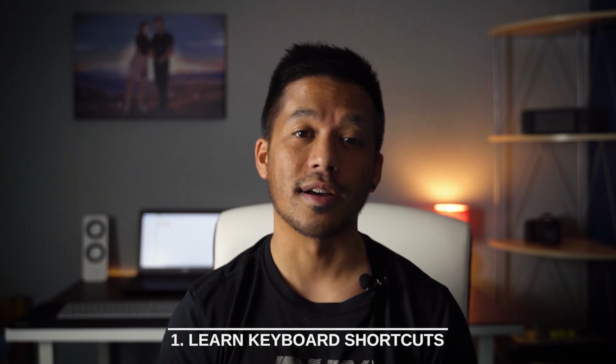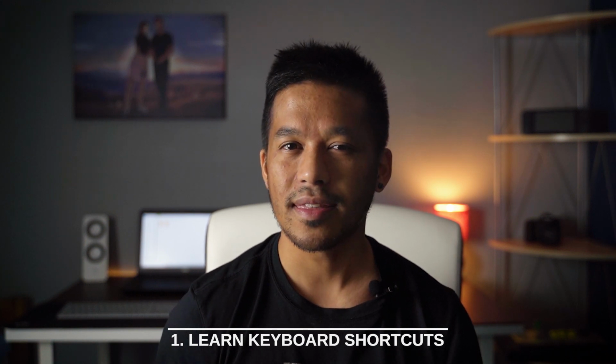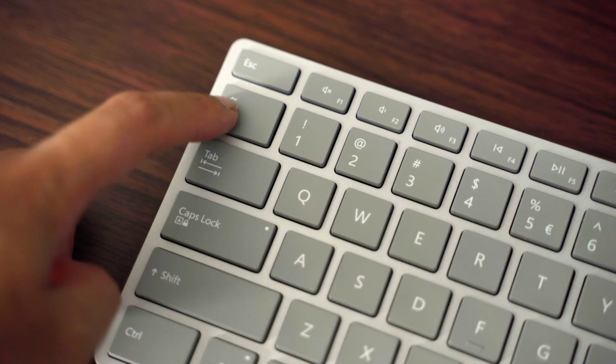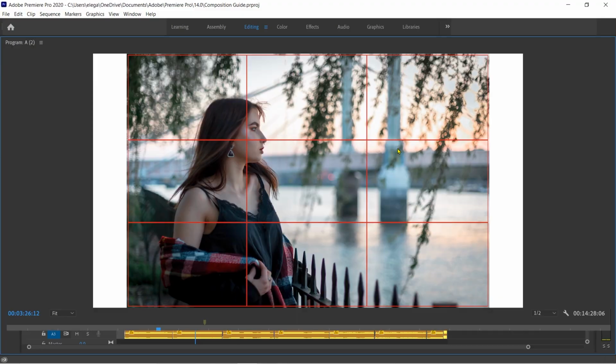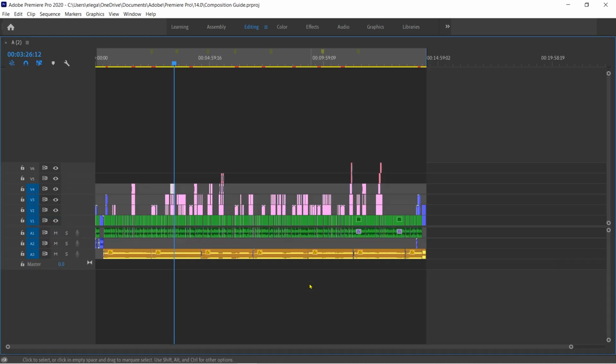Learn your shortcuts. Yes, we're starting with the most obvious one, but sometimes I think people underestimate just how much time keyboard shortcuts can actually save. And not only that, but they just make the whole process of editing more intuitive, and it leads to a less frustrating experience. Now, some of my personal go-tos are the tilde key. I think this is called the tilde key, which full screens any part of the screen that you're pointing at. For example, the timeline or the video or media that you're looking at.